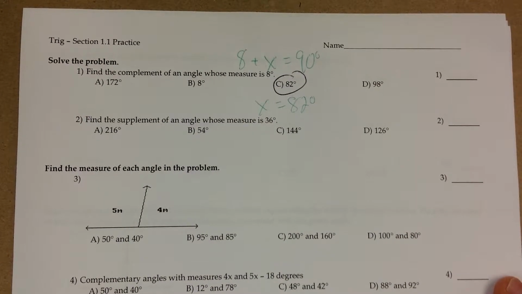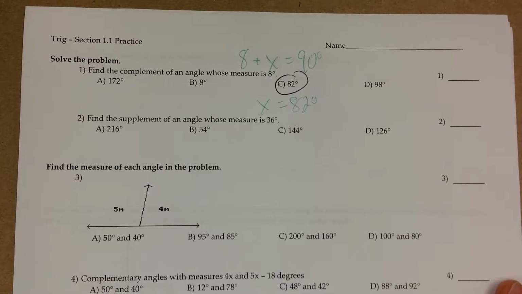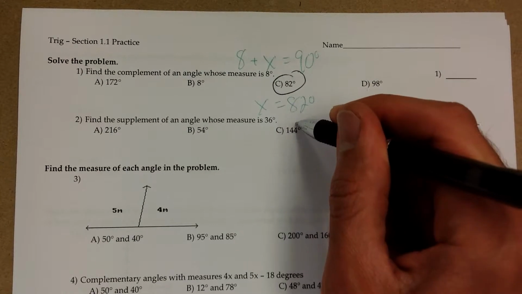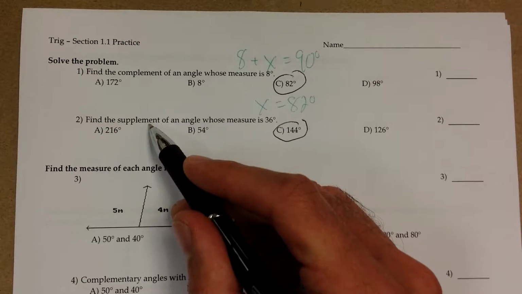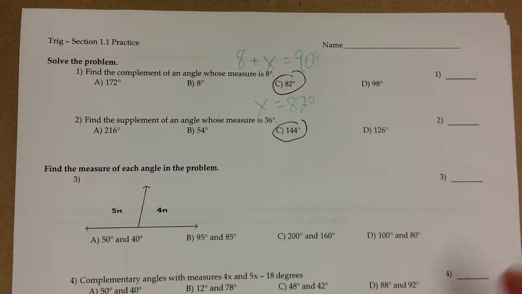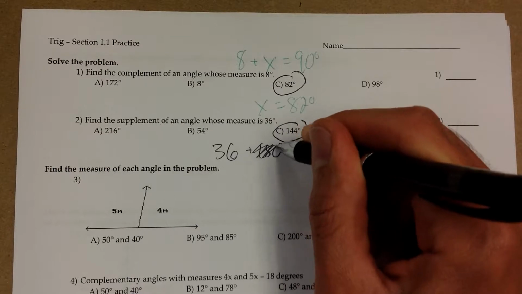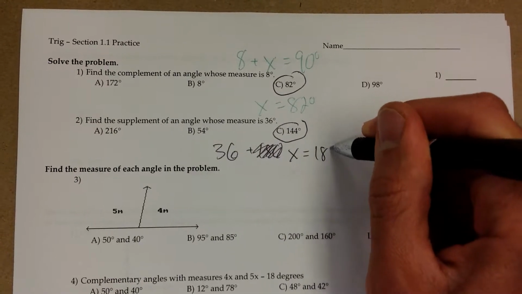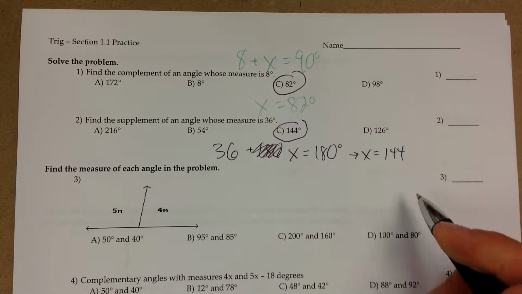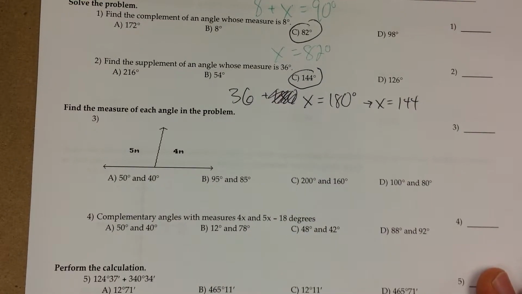Good. And Jen, the supplement of 36 degrees? 144 degrees. Good. You have to know the definition of supplementary angles. It's angles whose measures add up to what, Jen? 180. So 36 plus x equals 180, and that's how you get to x equals 144. Or you can simply do 180 minus 36. Any questions on the first two?